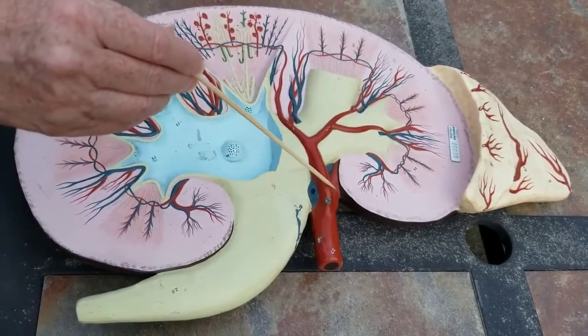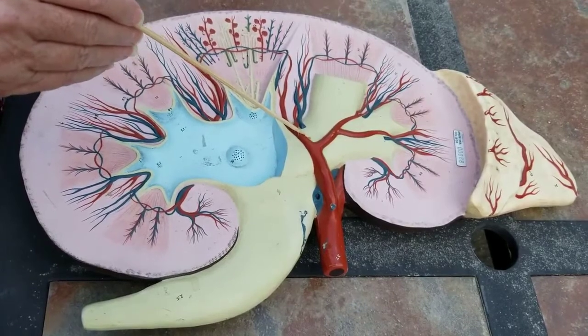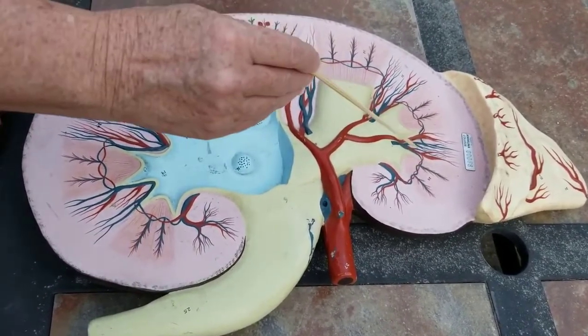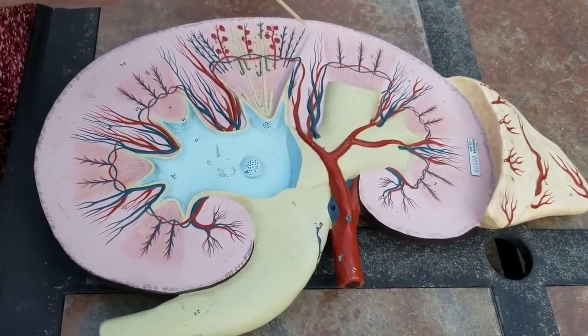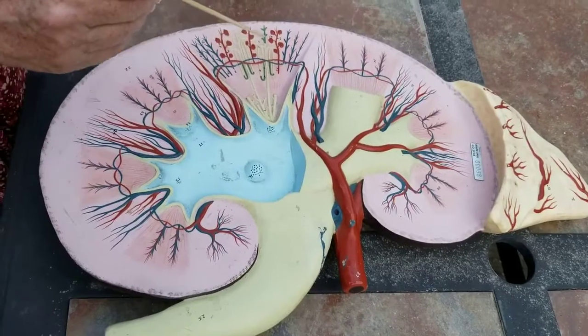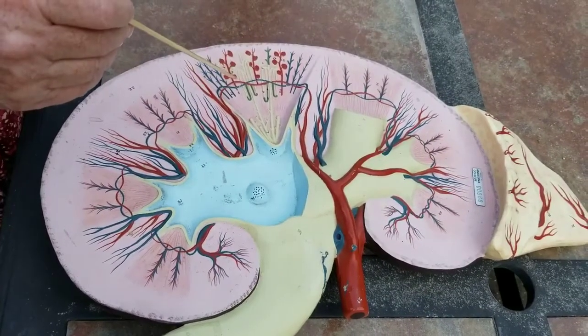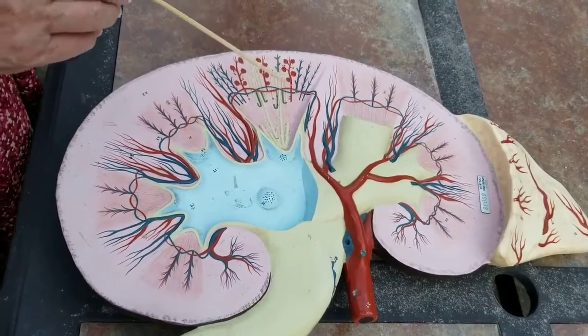So here is your renal artery. It comes in, starts branching into the segmental arteries. It is the interlobar arteries that go between the columns. And then up around the top will be the arcuate arteries. And then feeding down into each of the pyramids will be the cortical radiate arteries, which we're going to come back and talk about in a moment.